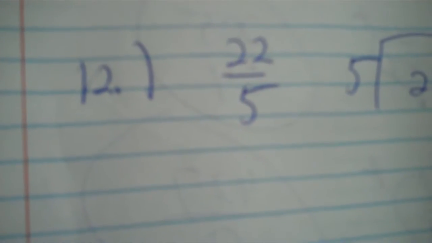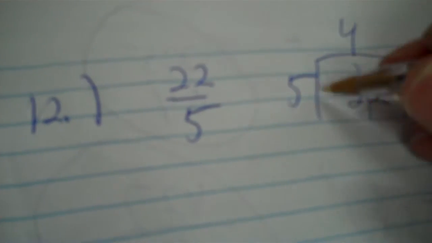Okay, 5 goes into 22, won't go into 2, goes into 22 once, twice, 3, 4. 5 times 4 is 20, we've got a remainder of 2, so 4 and 2/5.